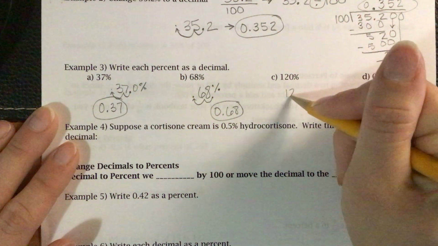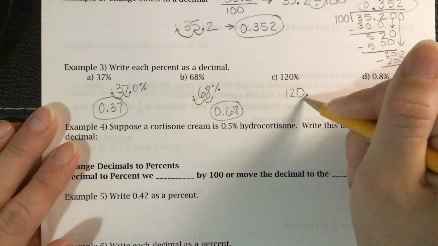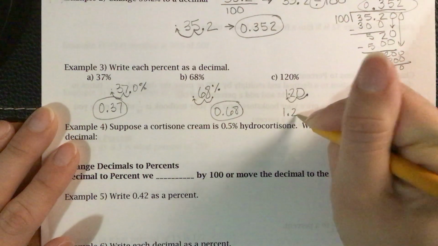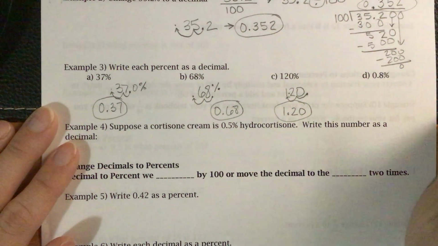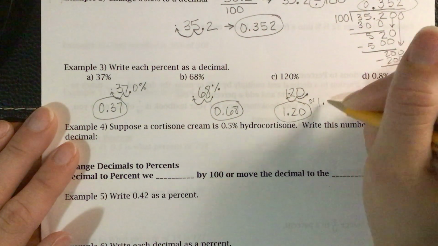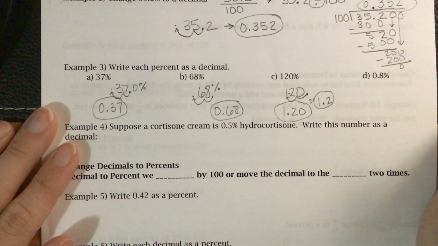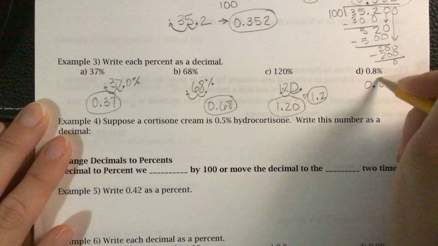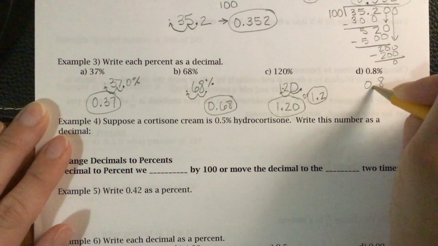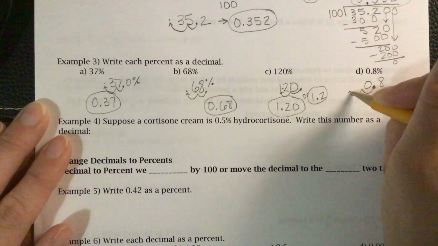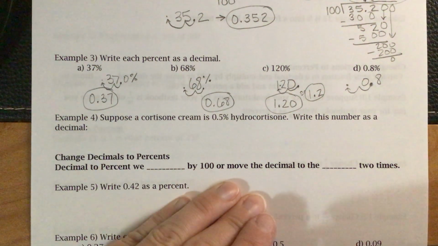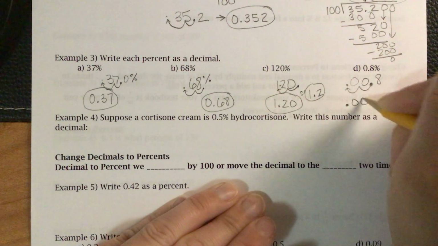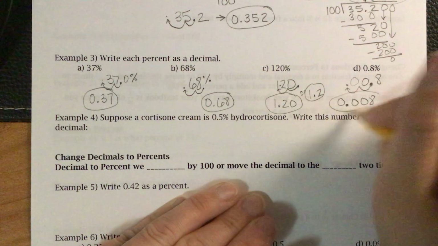120%, that means your decimal is right here at the end. 1, 2, this would be 1.20, or I would say 1.2. Last but not least, 0.8%. Move your decimal, because it's already here, 1, 2. This one you'll have to fill in a 0. So you would have a decimal point, 0, 0, 8, and you should put a 0 in the front as well.